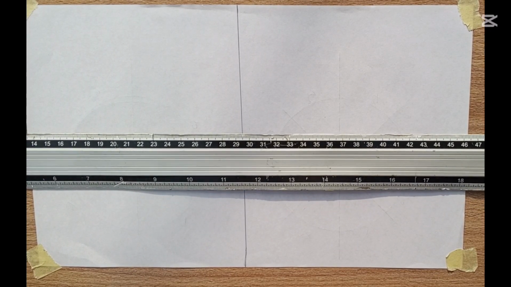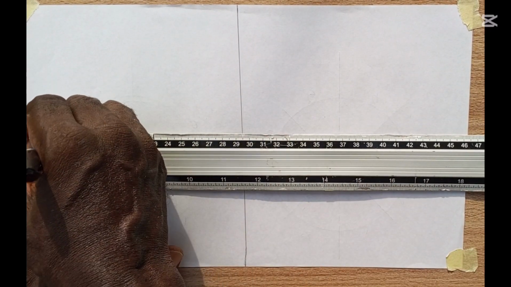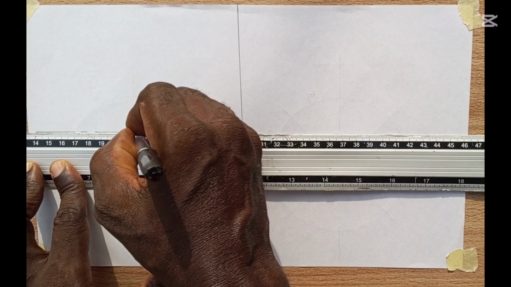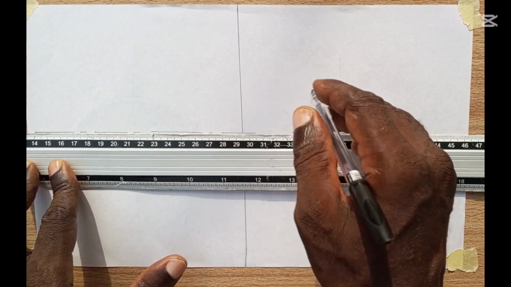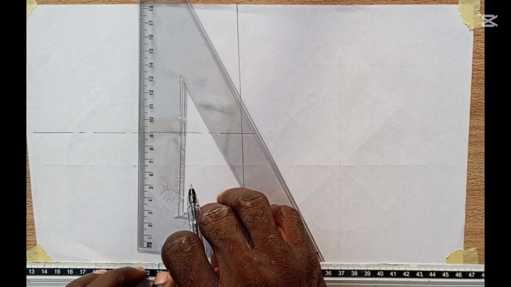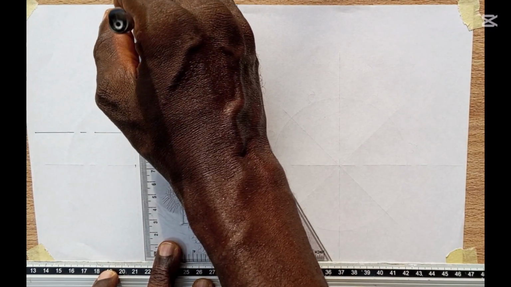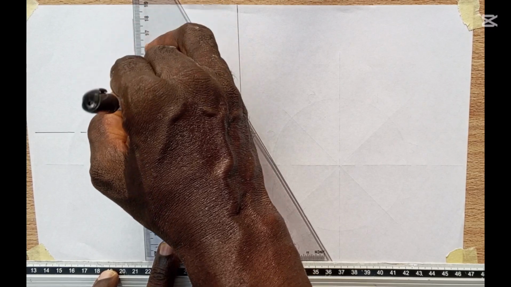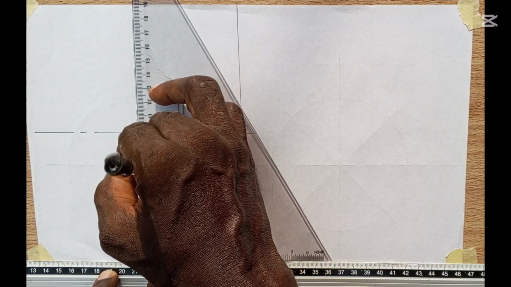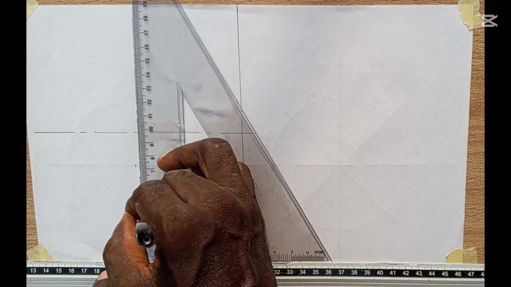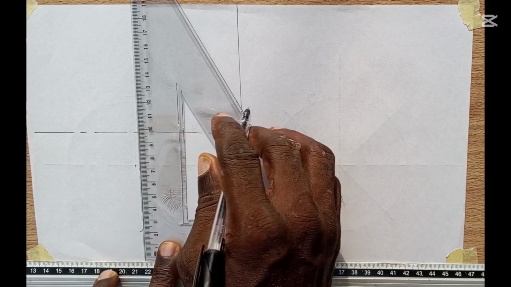Just as normal, you draw your center line again, long, short, long, short, long, short, long, and then we also get the vertical center line like this, just as we've done. We're also going to be using the same radius. So now the radius, like we said, is 50 millimeters.